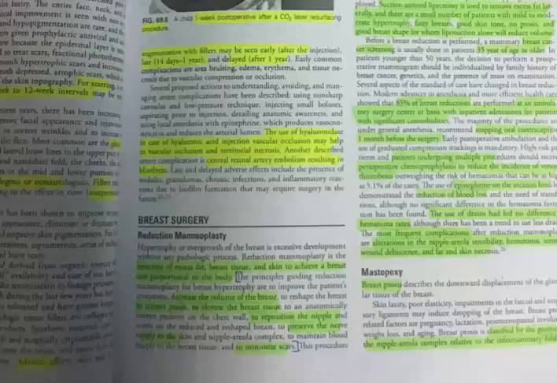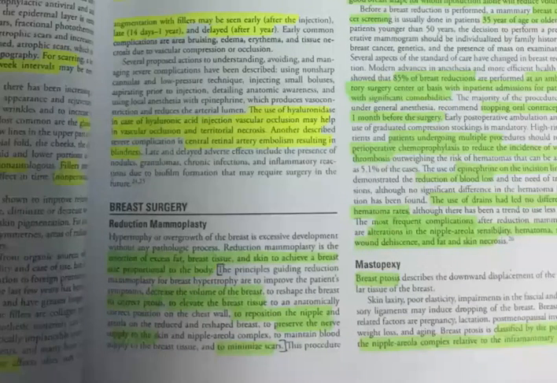Okay, so first, breast surgery. First is reduction mammoplasty. Reduction mammoplasty is nothing but reducing the size of the breast. So reduction mammoplasty is the resection of excess fat, breast tissue and skin to achieve a breast size proportional to the body.